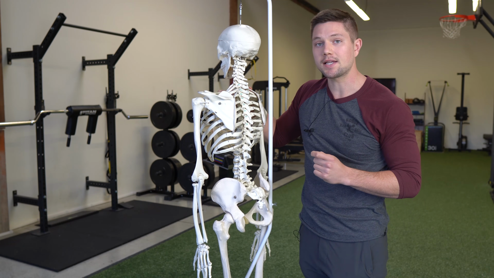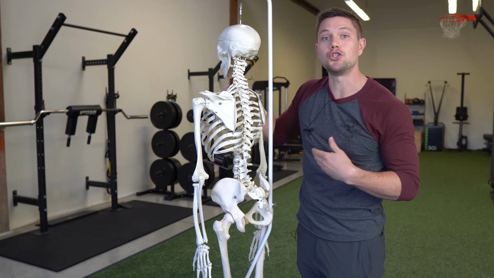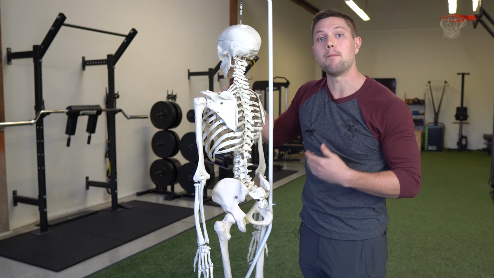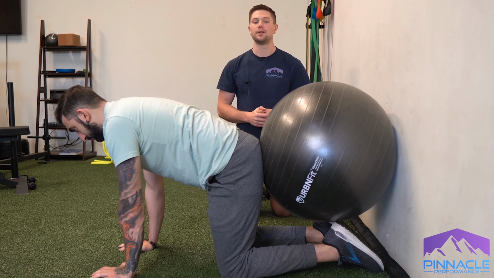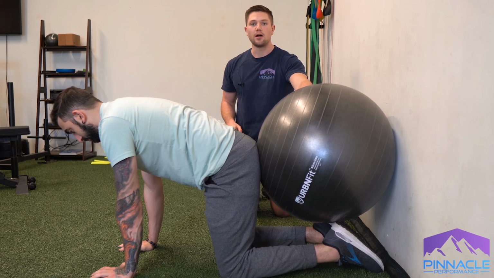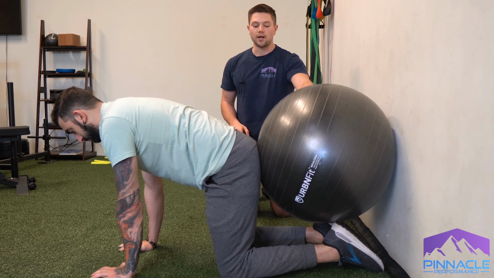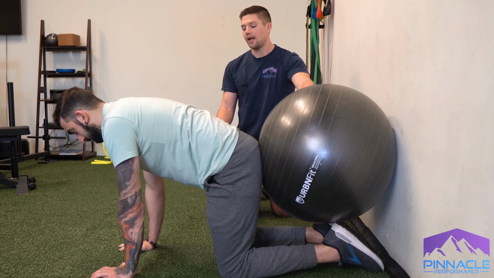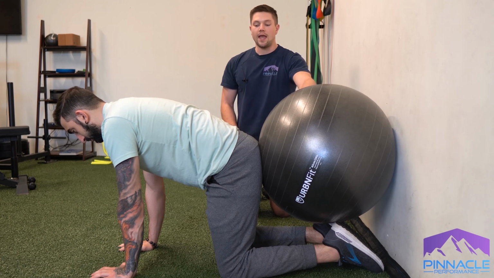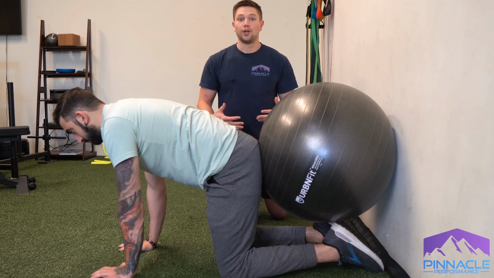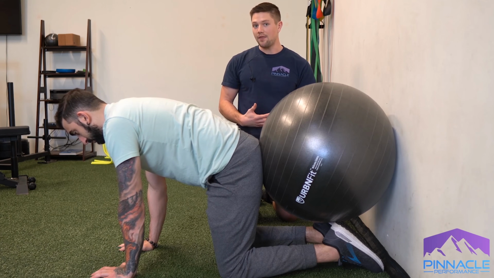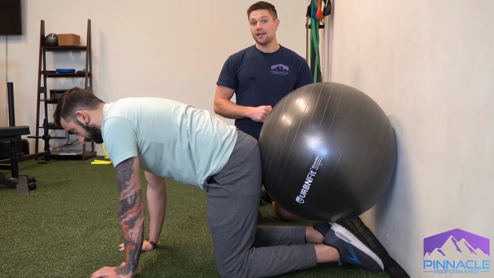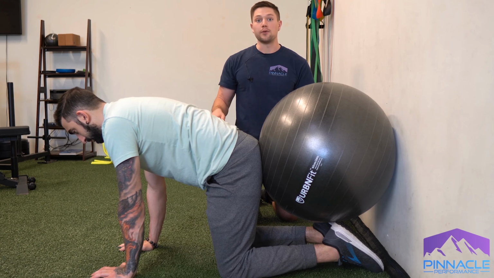Here's one exercise I find very helpful for getting the general opening of the space in the back ribs. What we're gonna do here is get a yoga ball, just like this, and put it up against a wall. We need to make sure that we have our knees directly underneath our hips and our hands shoulder width apart directly underneath our shoulders. What we're gonna do here is really get some rounding in the back to open up the back and expand the back and stretch out those back muscles.